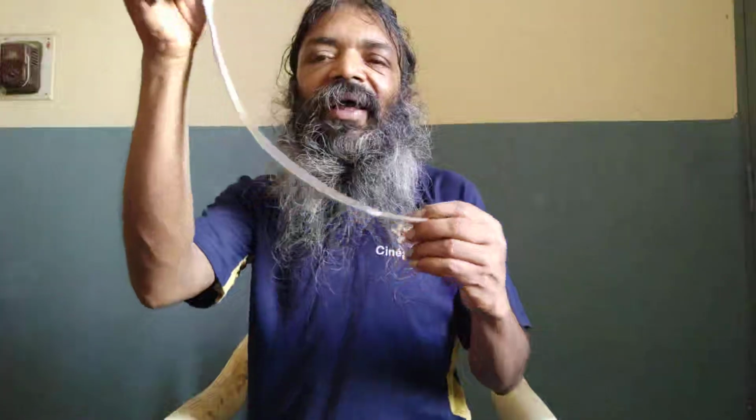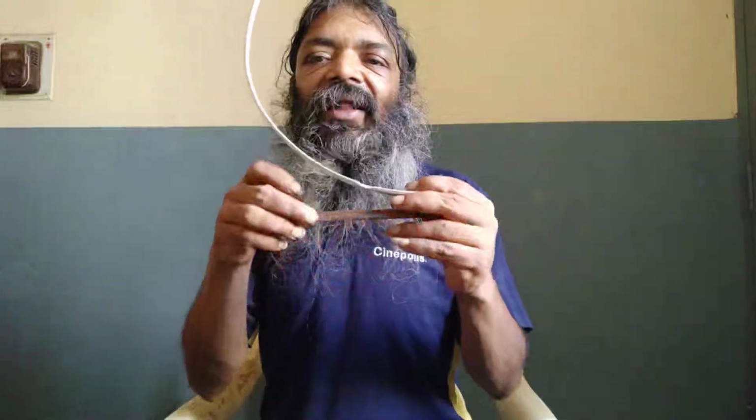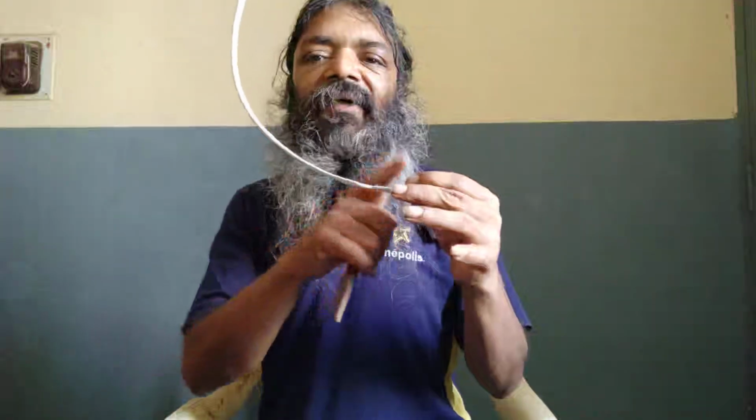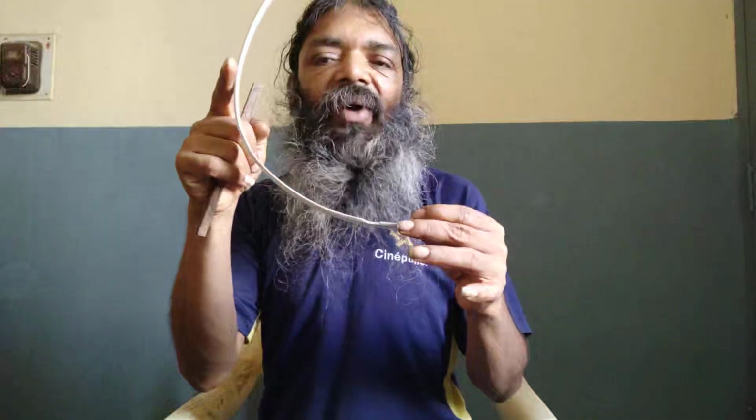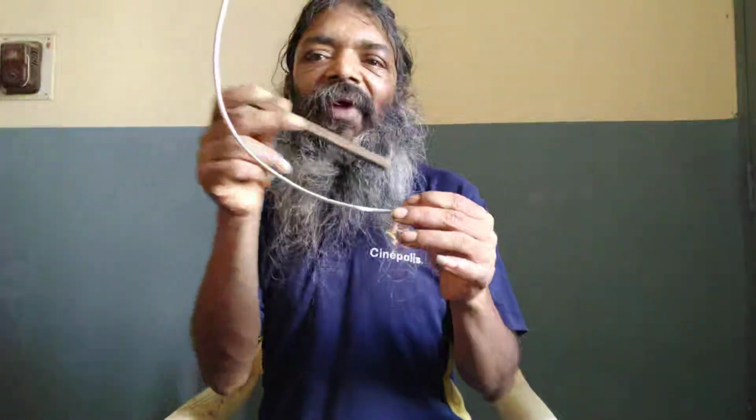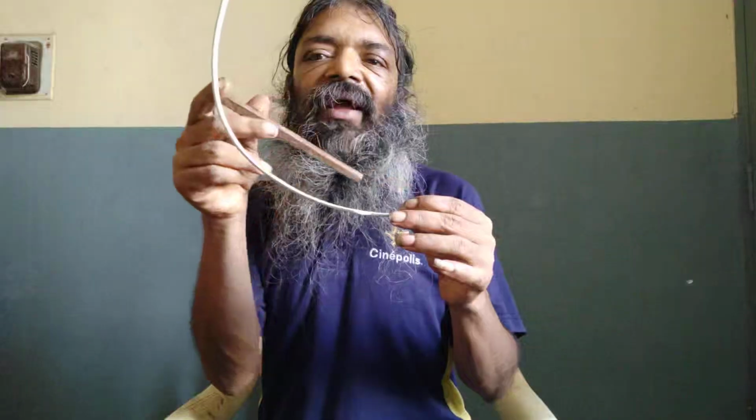But the problem is this length vector will not work if I have a curved line. If this is the x-axis, this is the origin and this point is (x, y), then if I say this curve vector is xi plus yj, it will not work, because xi plus yj connects the origin and (x, y) in a straight line fashion.